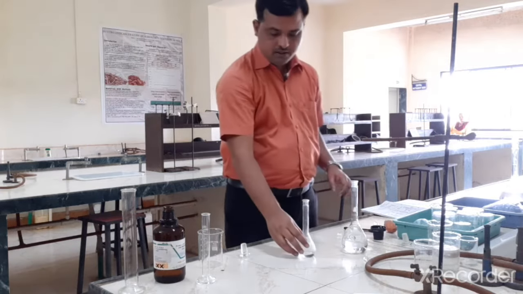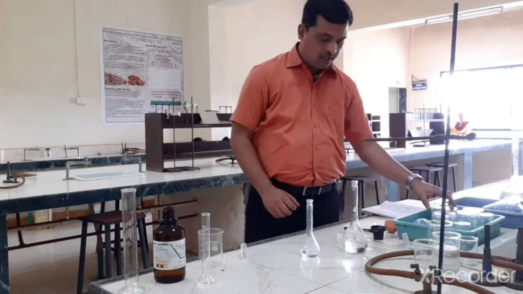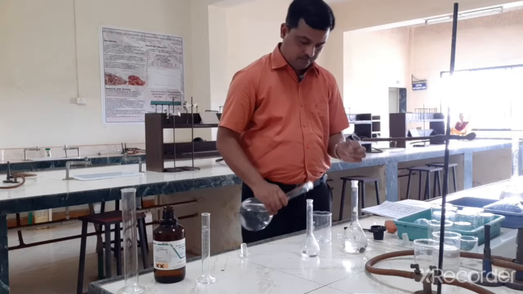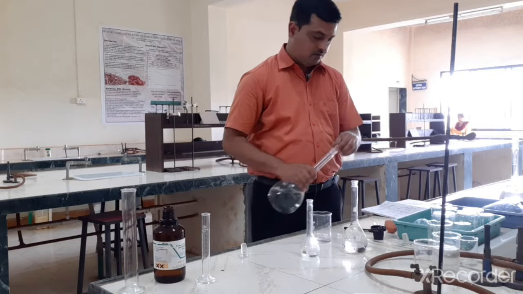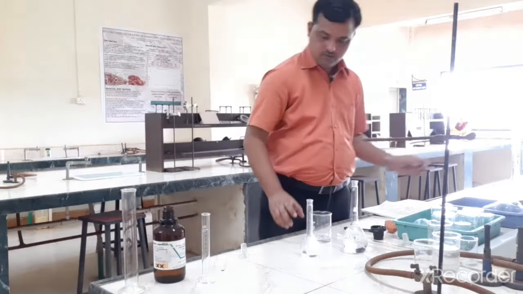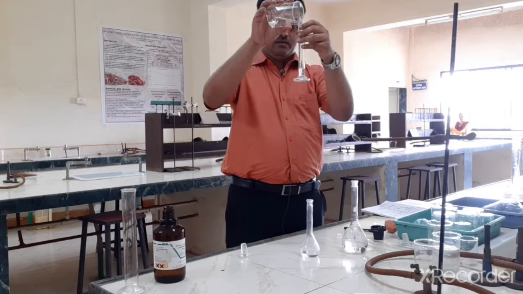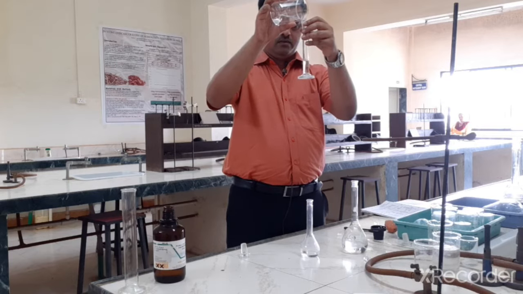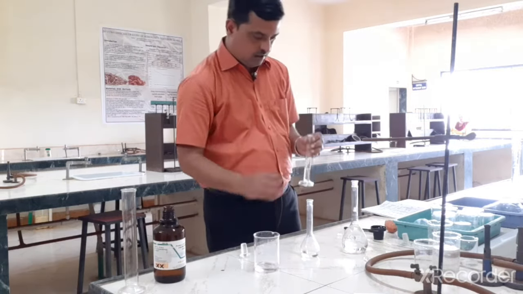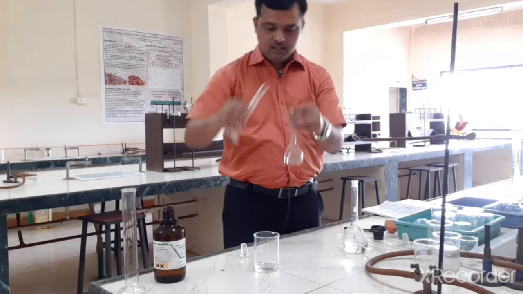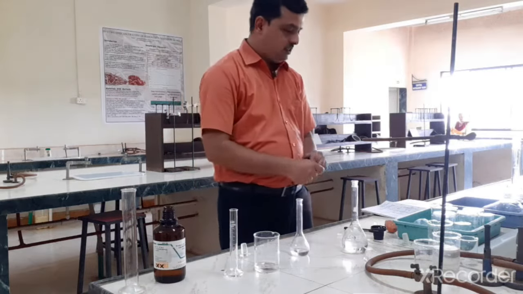Now we have to add 10 ml of 1 molar acetic acid. Okay, so this is 10 ml of 1 molar acetic acid, so we can add that into this, and then for the remaining volume we have to add distilled water.